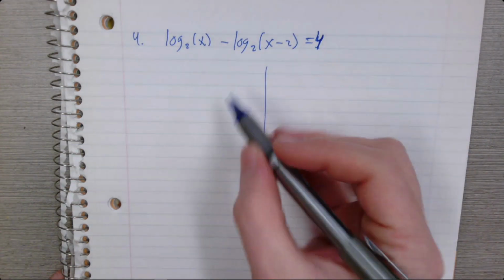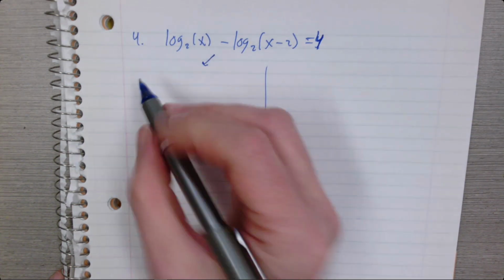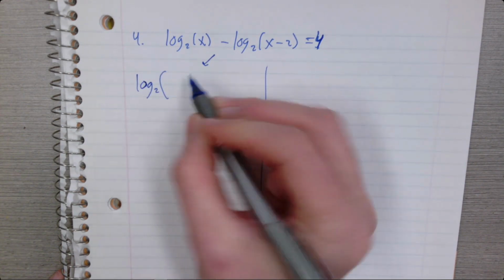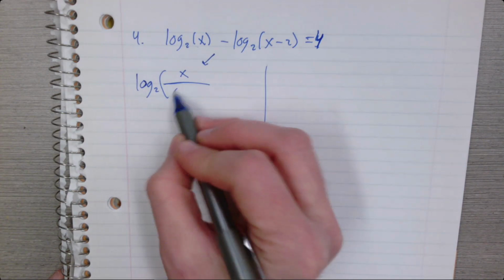I guess we could do that. Let's do it two ways again. So on the left, we remember that a log minus a log is the same thing as a log of the inside divided by the other inside, like this.